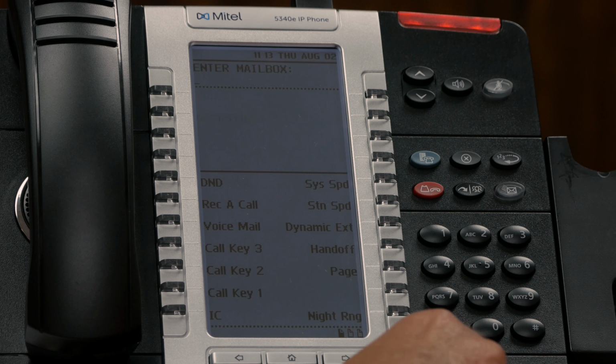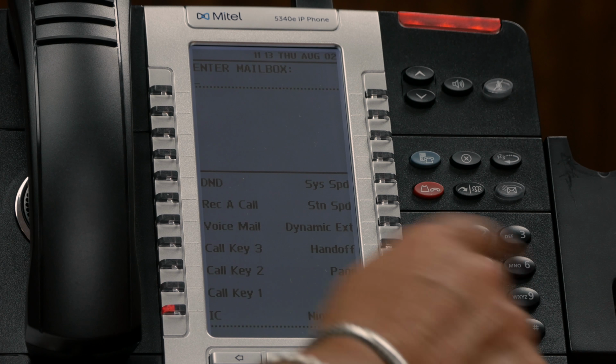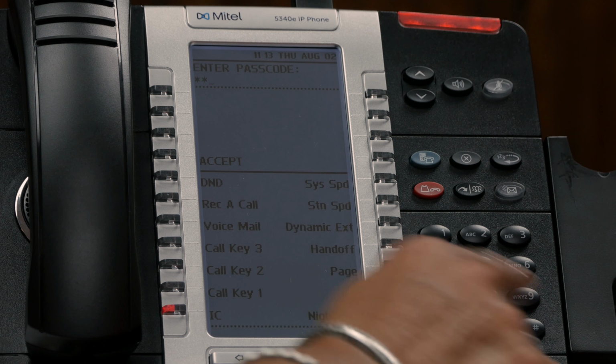Hello, you have star. Please enter your mailbox. 991. Enter your passcode. 991 pound.